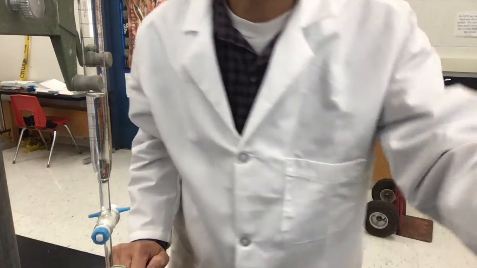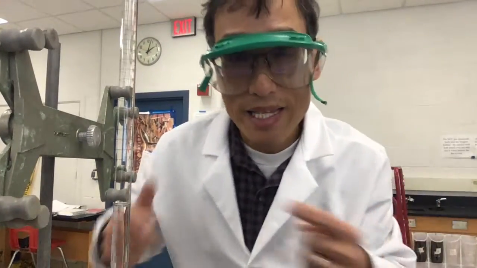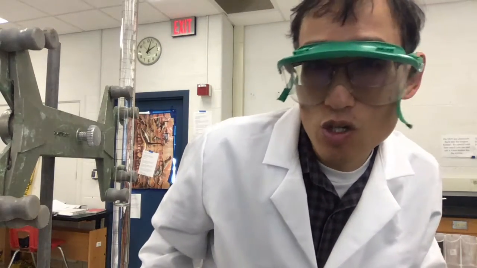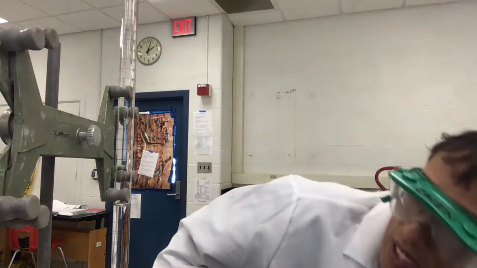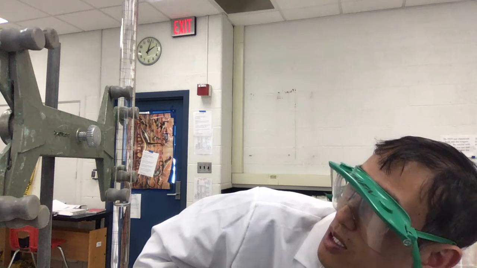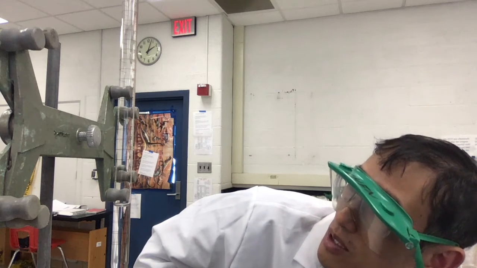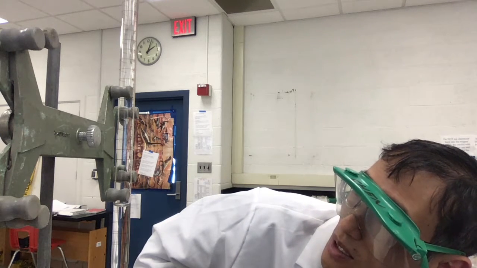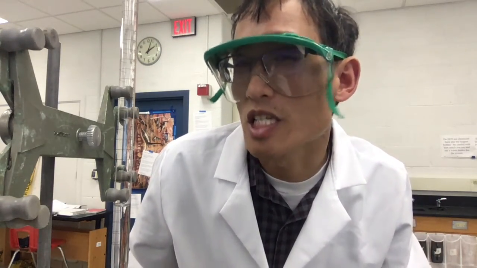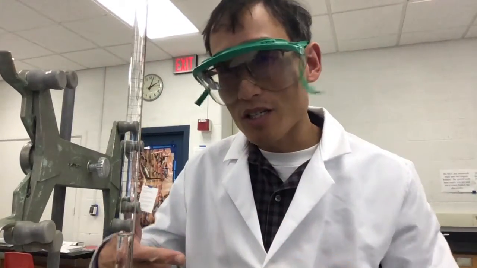So 93.20, I subtract from my first starting point, which was 62.90. That's like 30 milliliters. So I know that it's going to take about 30 milliliters to do this.